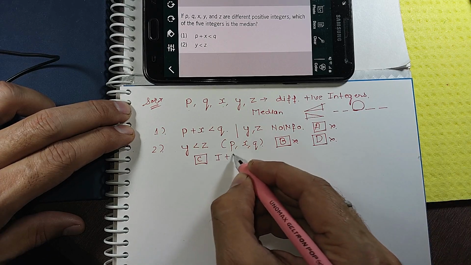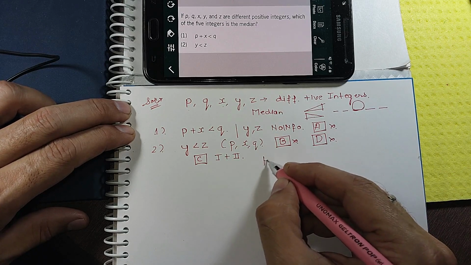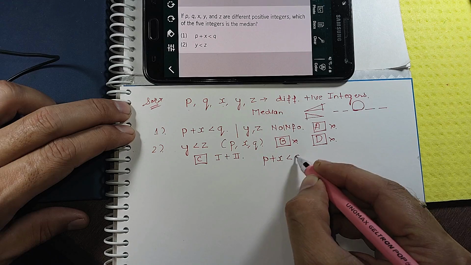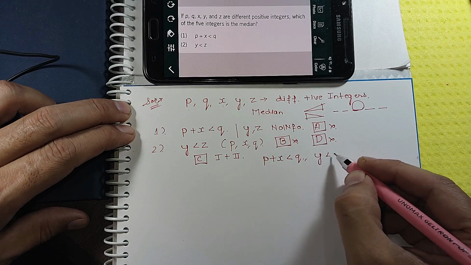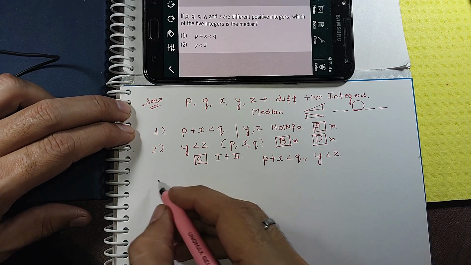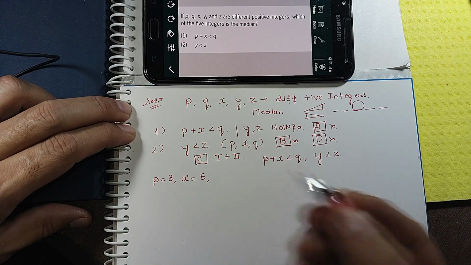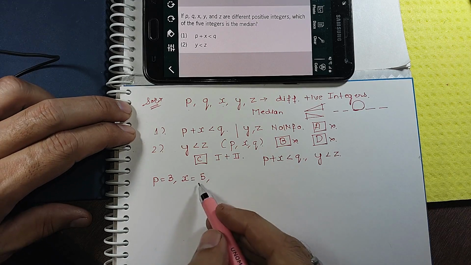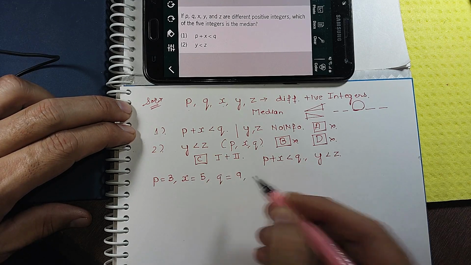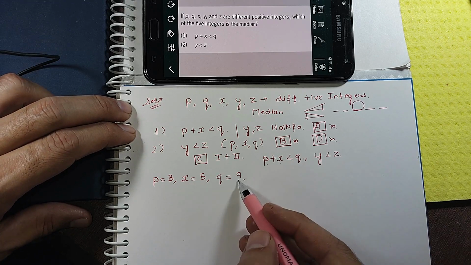We now need to combine statements 1 and 2. Statement 1 tells us that the sum of P and X is less than Q, and combining Y is less than Z. So we will now assume some scenarios. Let us suppose P is equal to 3, and X to be 5. Now 5 plus 3 is 8.